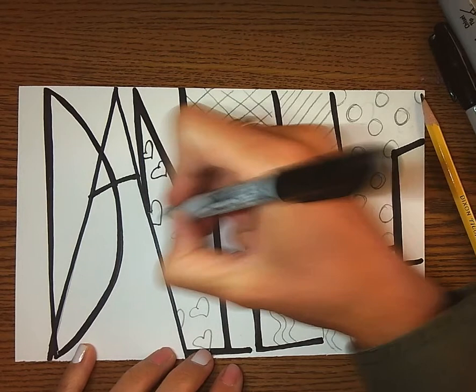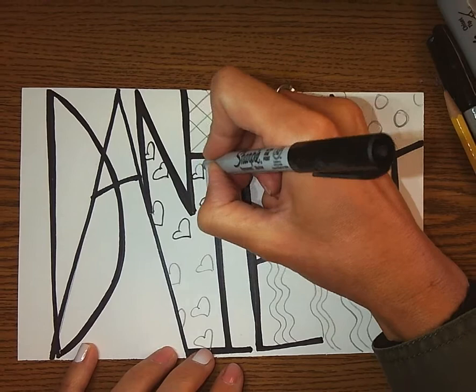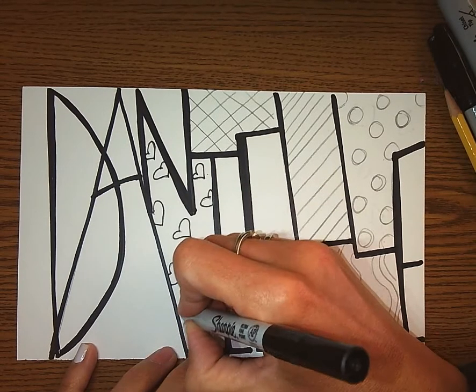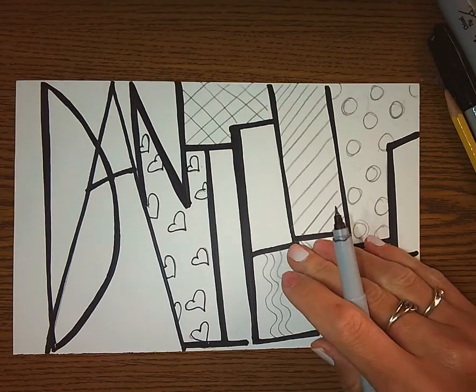So I really want you to take your time, go over your pencil lines. When you're finished outlining all these and you have a lot of eraser marks, you can take one of the erasers and you can go over and erase all of your pencil lines before we start to add color.